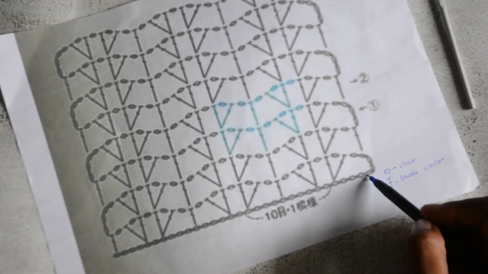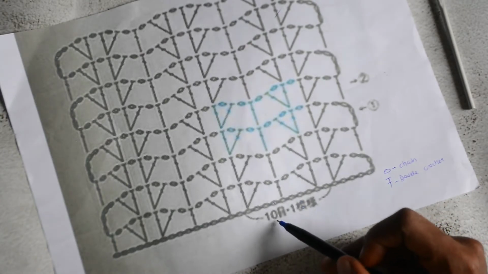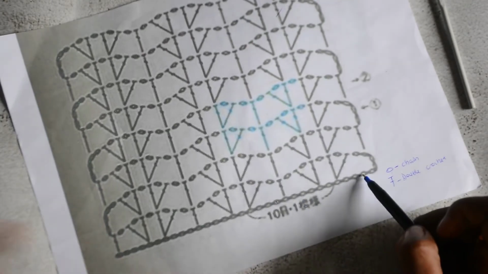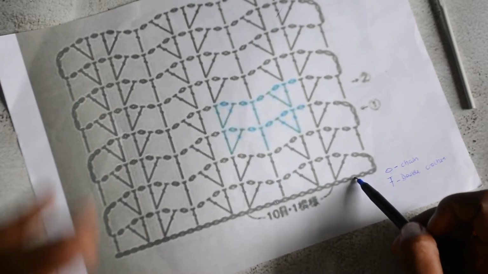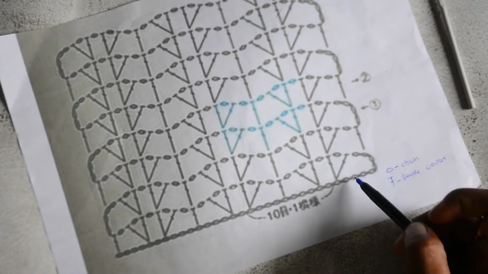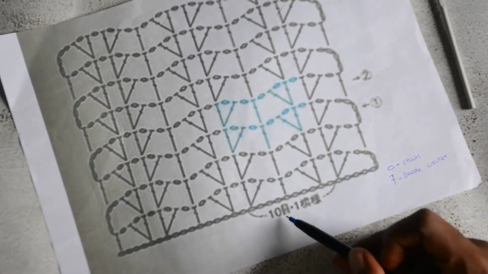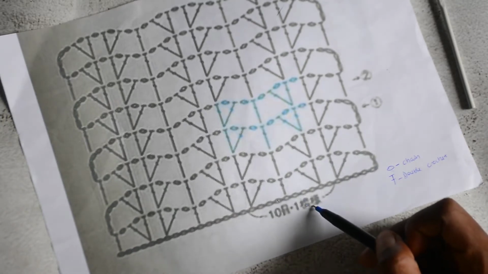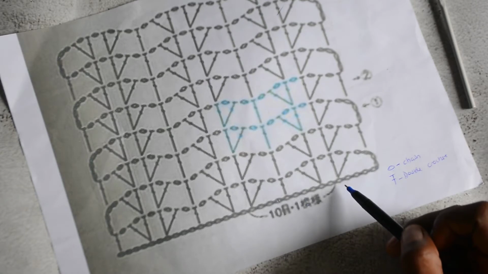It means that if you want to work this pattern, you do your chains in multiples of 10 plus 1. So if you want to make it bigger than this, let's say you are making a sweater or a blanket or something, you just keep doing your chains in multiples of 10 and then you add 1. That's the repeat for this pattern, multiples of 10 plus 1. This is in Chinese, we don't really understand this, but that is what it means. You do your chain in multiples of 10 plus 1.